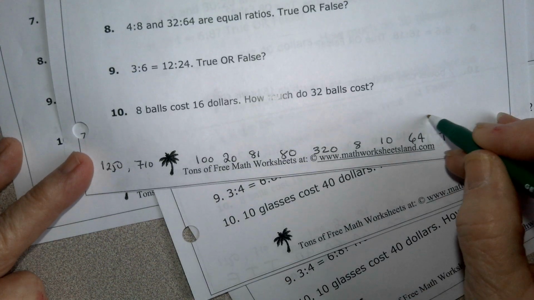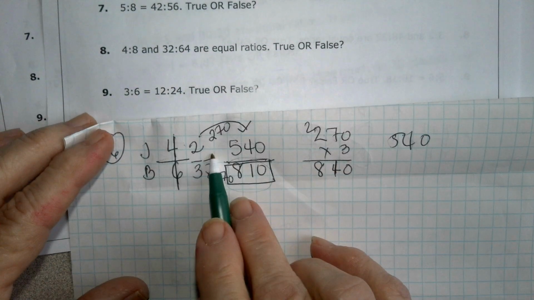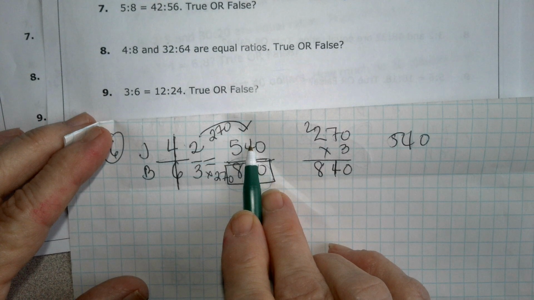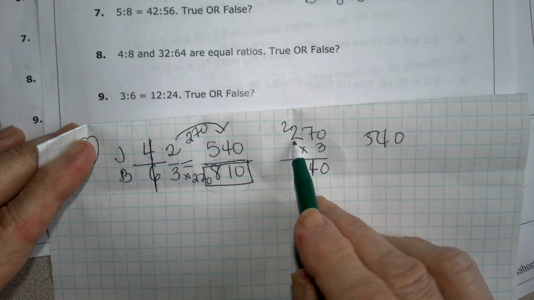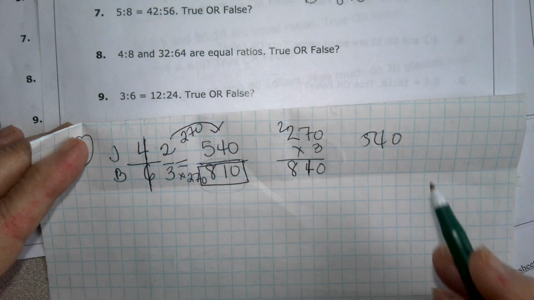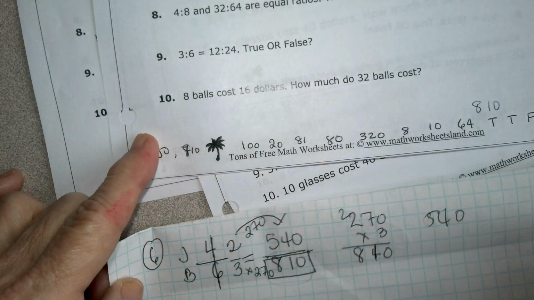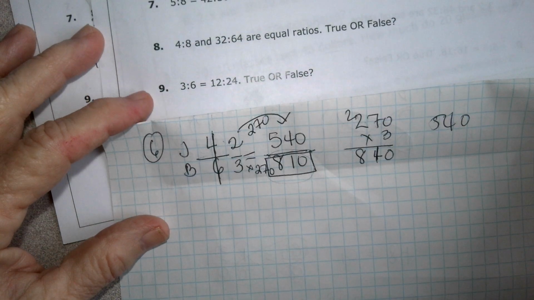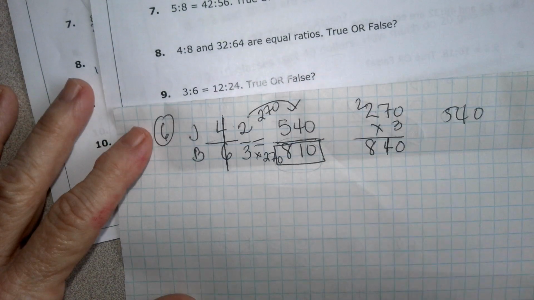So put in 810 because it is 810. No, hold on a second. Yeah, it is. 270. 3 times that is 810. That's correct. You messed up on the other one too then, because it's 1,350.